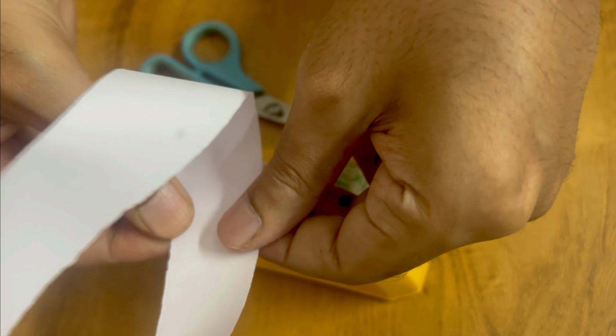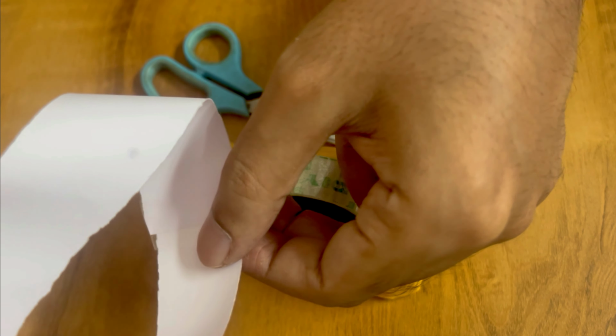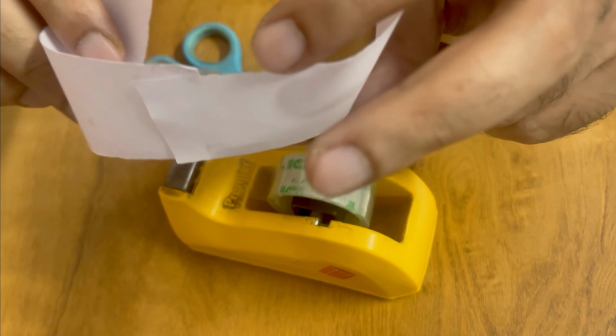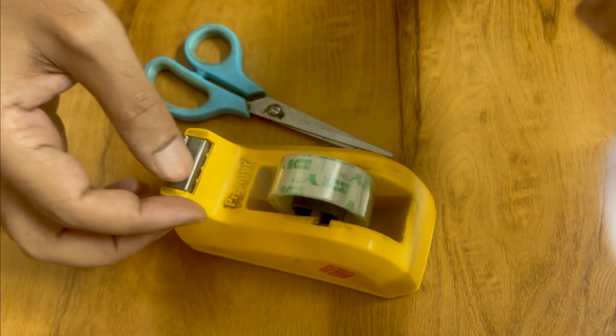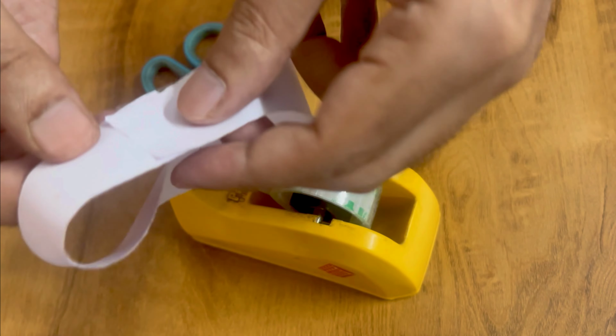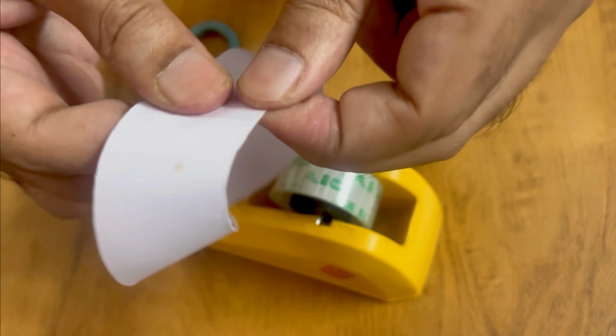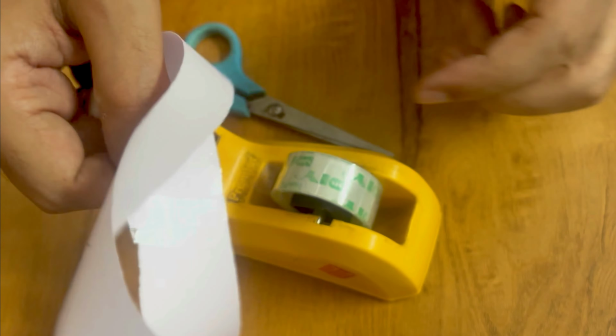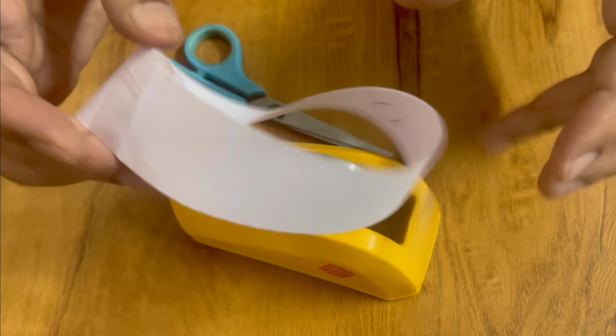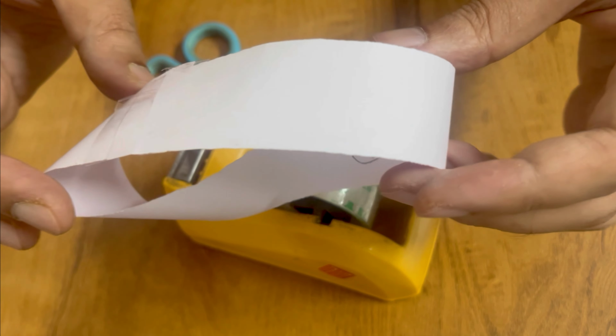Right here. Okay, like this. That's it. In fact, let me even further secure it by taping the other side. Yes, like this. That's about it. Now this piece of paper has folded the fabric of reality.